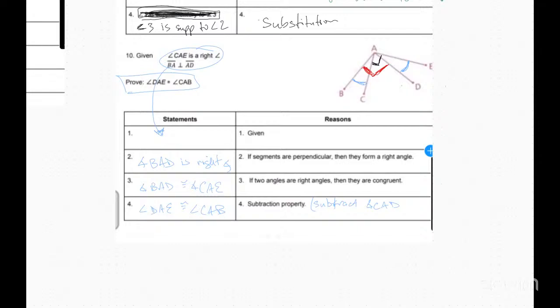You're left with DAE on one side and BAC on the other side, which must both be equal because you subtracted the same thing from both sides. Subtract CAD from two congruent angles leaves two congruent angles. That's what you're doing. You don't have to put this in, by the way, but I'm writing it in for you to understand what you're doing.